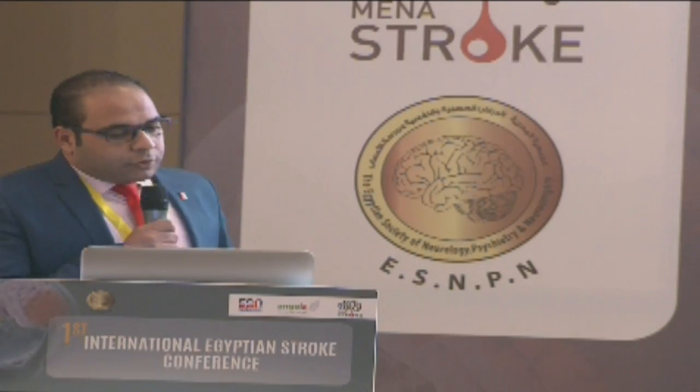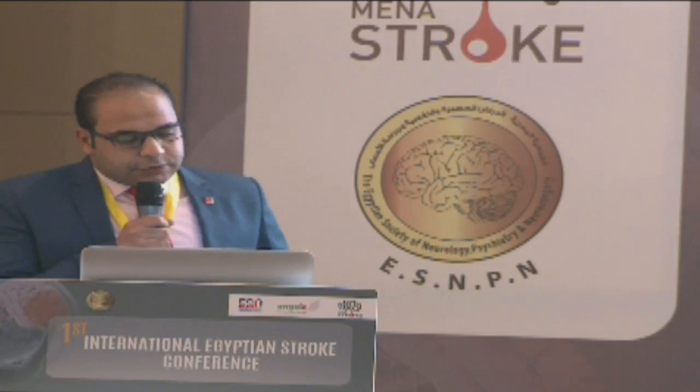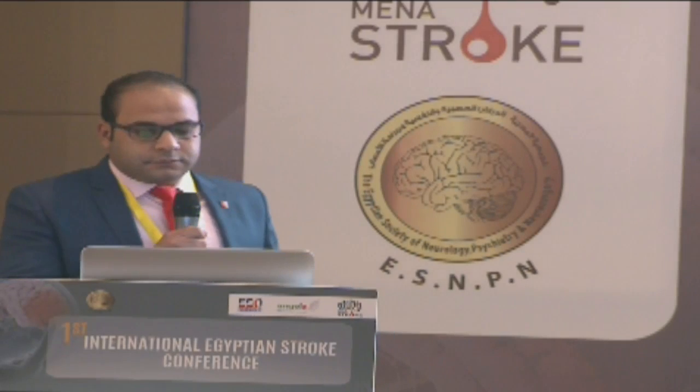We have 2 stroke units, Al-Hussein Stroke Unit and Said Jalal Stroke Unit. Hussein Stroke Unit has ICU beds, 1 doctor and 4 nursing staff for each shift. Said Jalal Stroke Unit has ICU beds, 1 doctor and 2 nursing staff for each shift. Stroke services of our stroke unit.